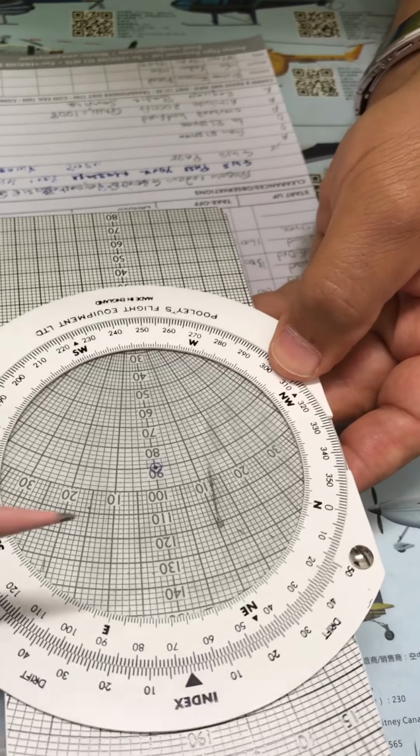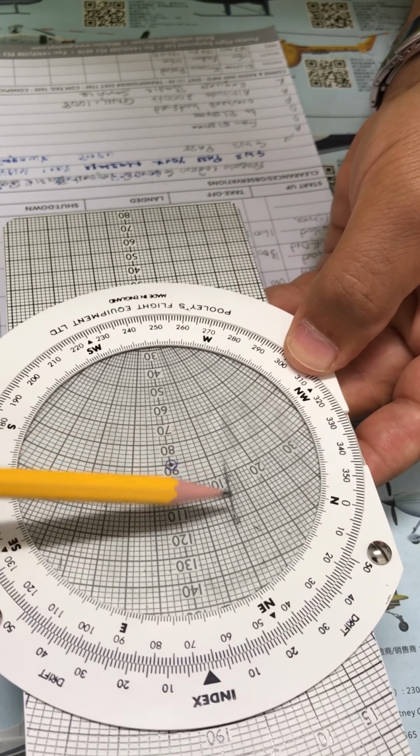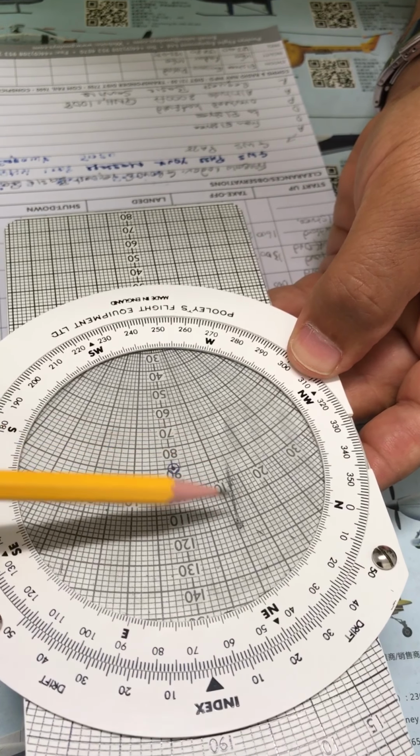And if you have a look now at the line that we drew, it's not lining up with the underneath fan line, so we rotate the bezel until it lines up, and when it does line up we can read off under the index mark. This is now the true heading, it's 081. So we can write down 081, and we can add 1 degree for the variation onto it, and this becomes 082.